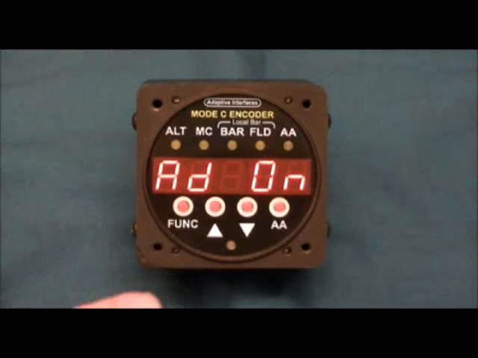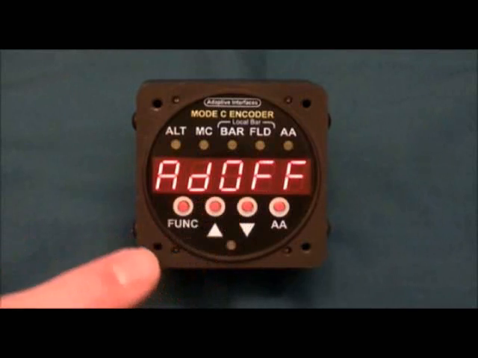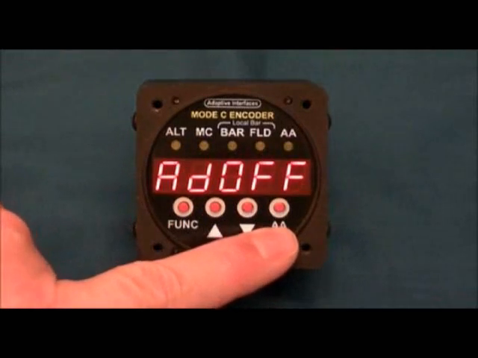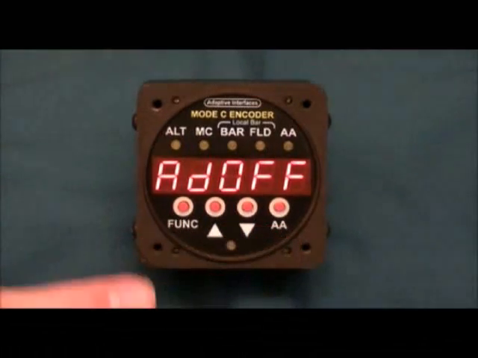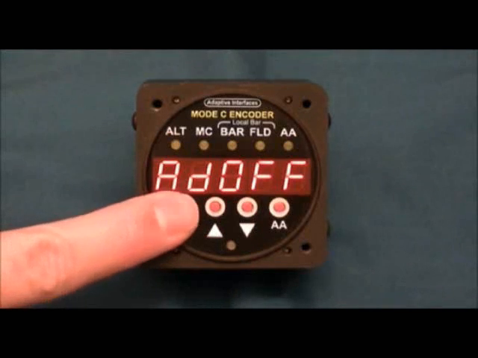We'll go ahead and leave that off right now. And again, we can turn it on and off, but as long as we don't hit the enter button, it won't remember the new values anyway, so it's automatically staying off.